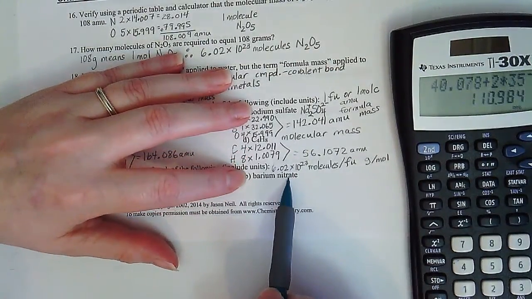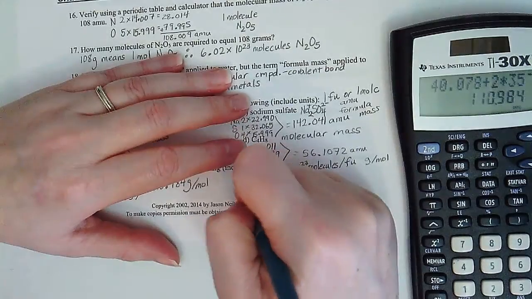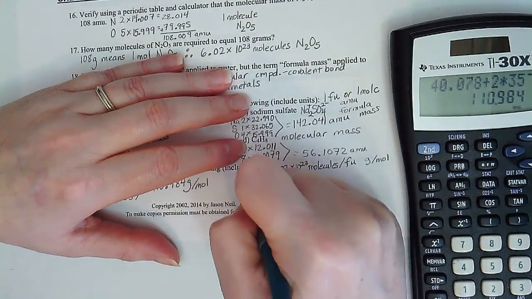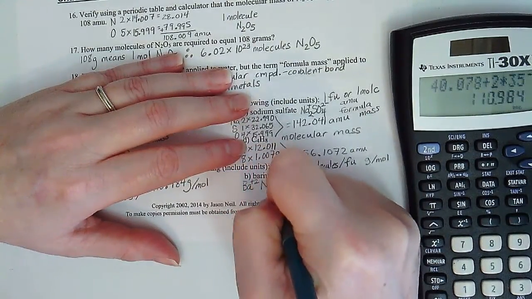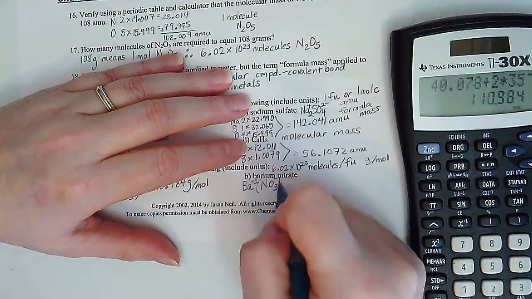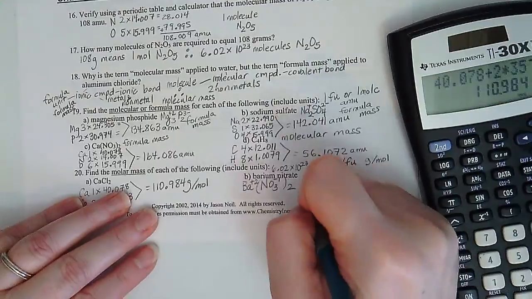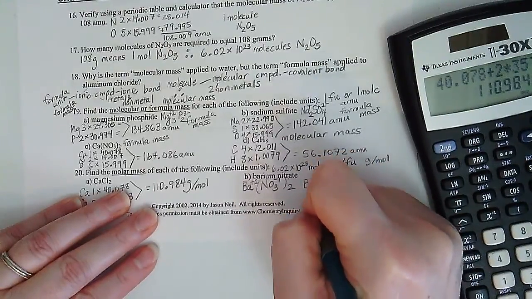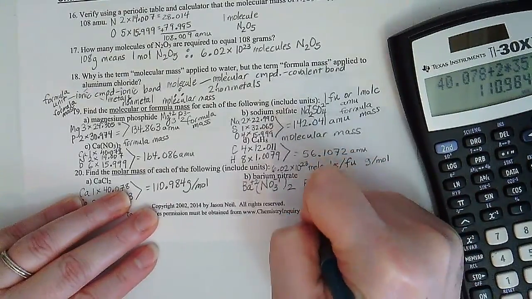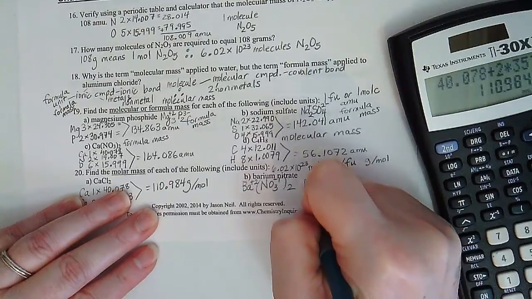Nitrate is one of the polyatomic ions you have memorized. So again, that means that this is going to be symbols, charges, crisscross, lowest whole number ratio. Okay. So I have barium with 1 of them, I have nitrogen and 2 of them, and I have oxygen and I have 6 of them. Okay.